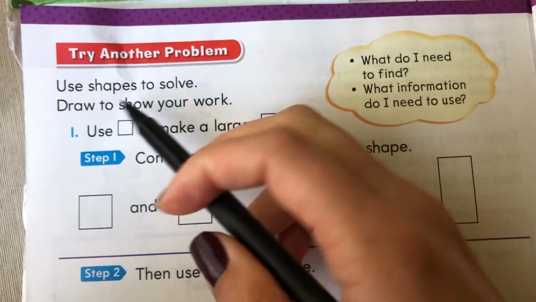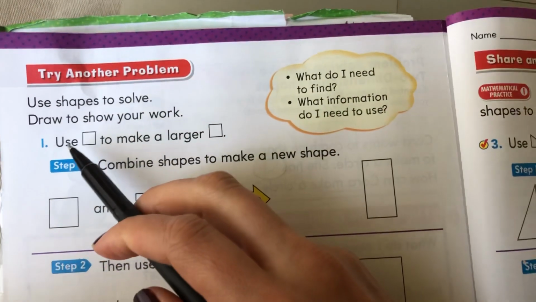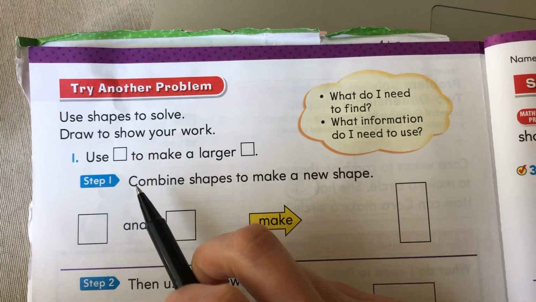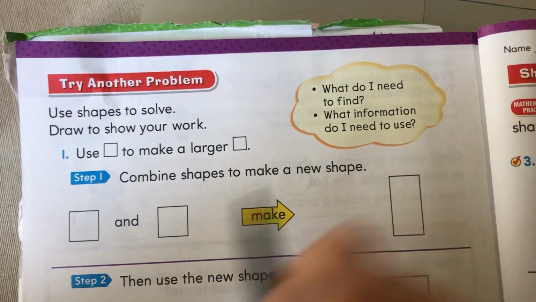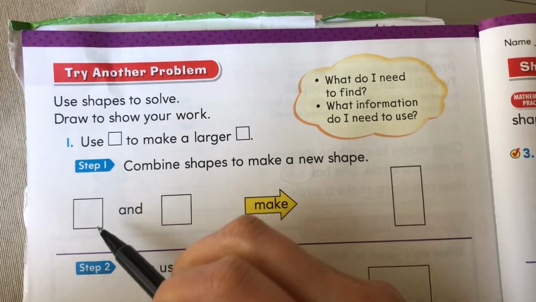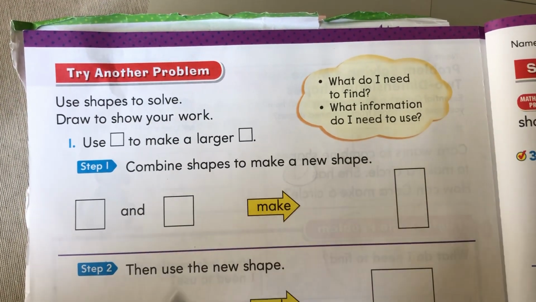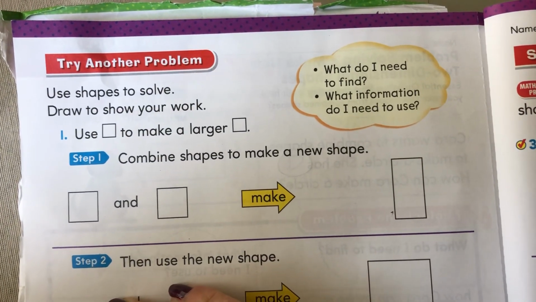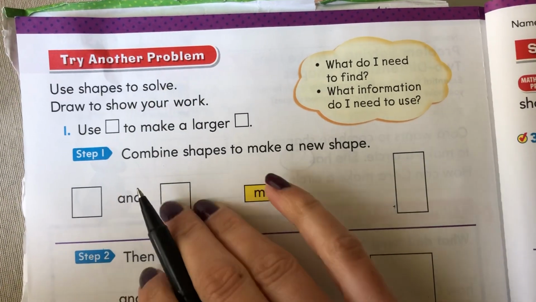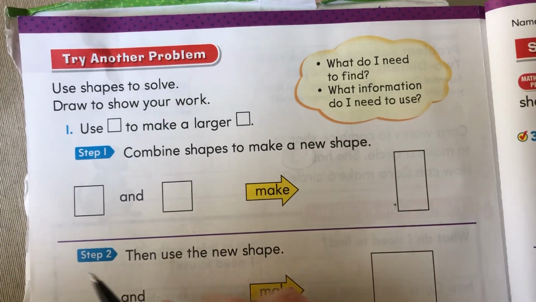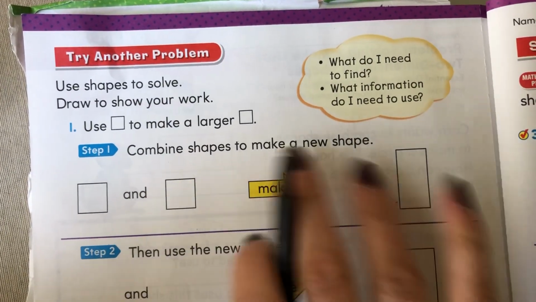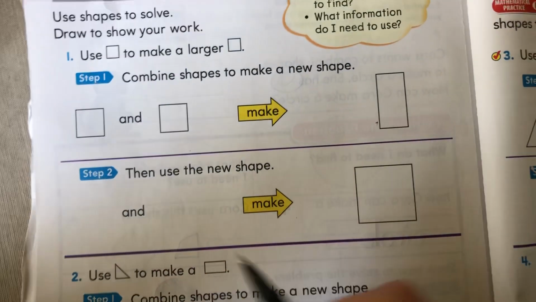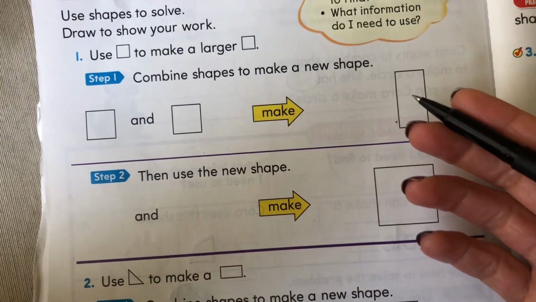Use shapes to solve. Draw to show your work. Use a square to make a larger square. Step 1, combine shapes to make a new shape. Okay, so we're going to combine a square and a square to make a rectangle. I know I need to make a new shape using my squares, and we put them together to make a rectangle, okay?